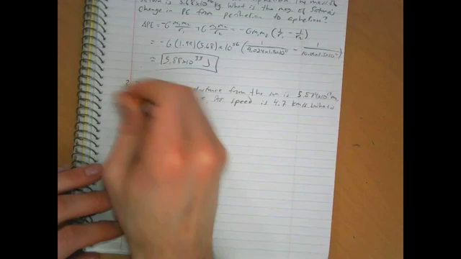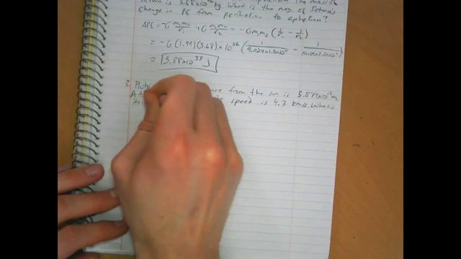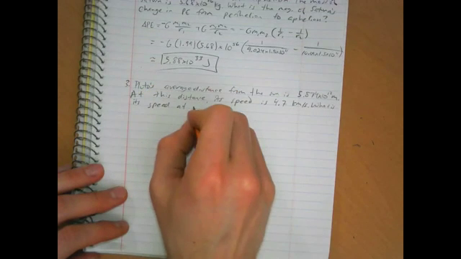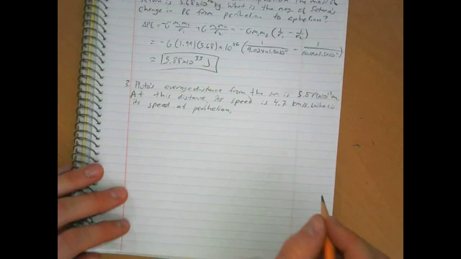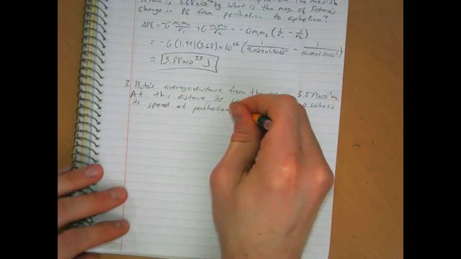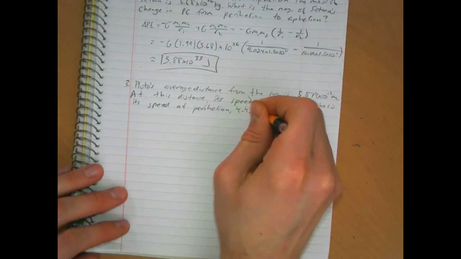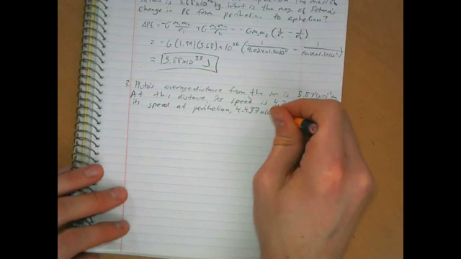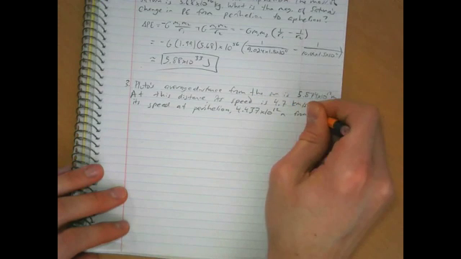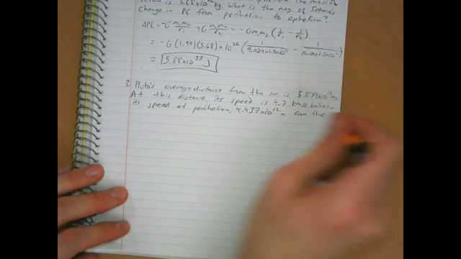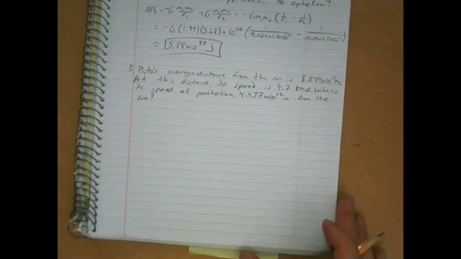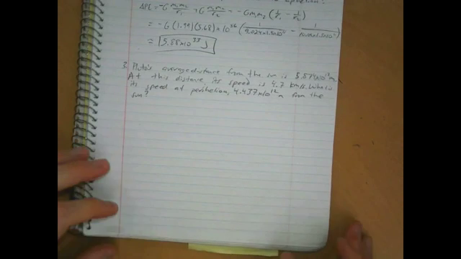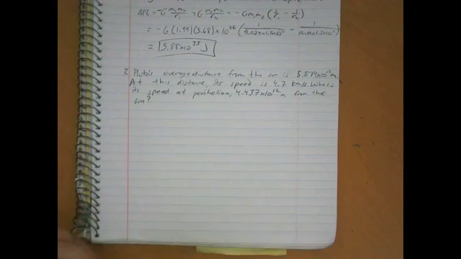What is its speed at perihelion, which is 4.437 times 10 to the 12th meters from the sun? Okay, well, we know the distance and speed at one point in the orbit, so we can figure out the distance and speed at another point by applying conservation of energy.